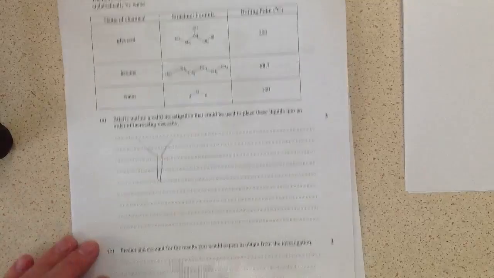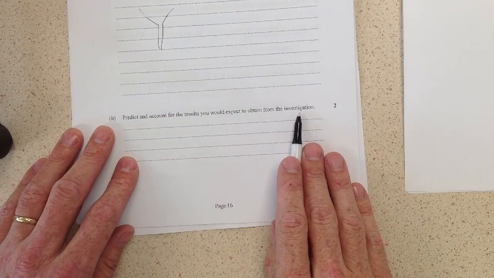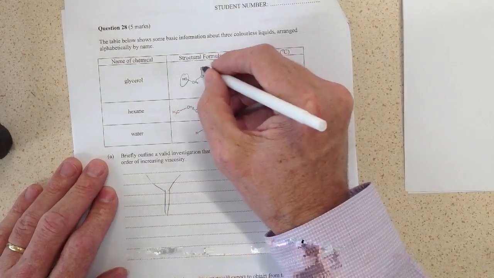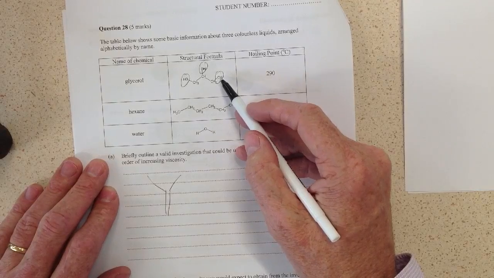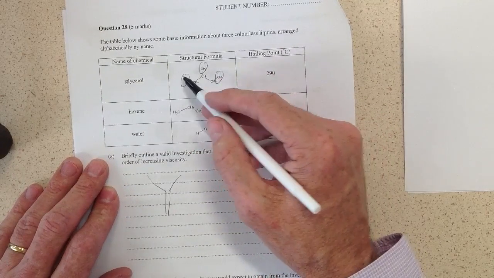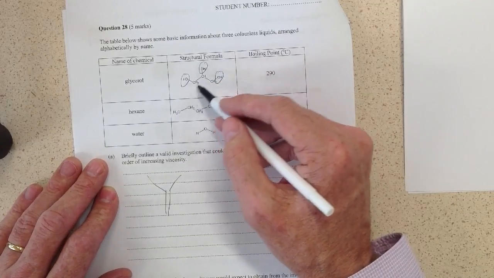And let's have a look. Predict and account for the results you would expect to obtain from the investigation. So, glycerol has got 3 hydroxyl groups. Those 3 hydroxyl groups mean that it can make hydrogen bonds with other glycerol molecules, effectively 3 for each glycerol molecule.